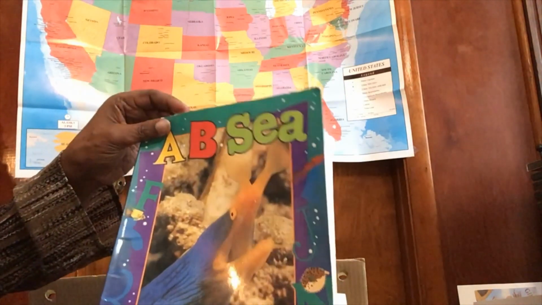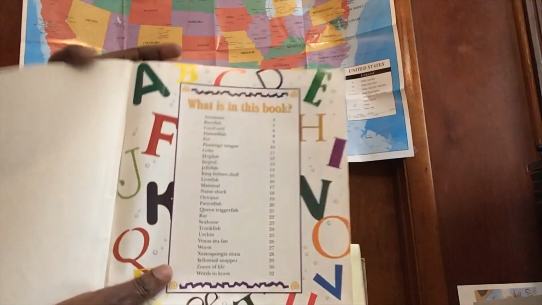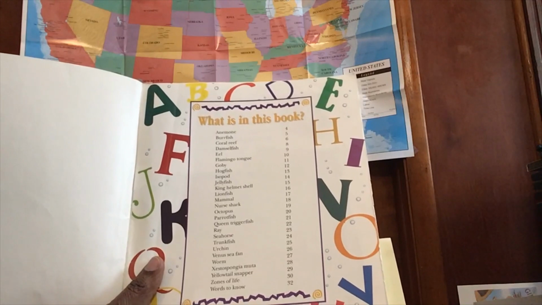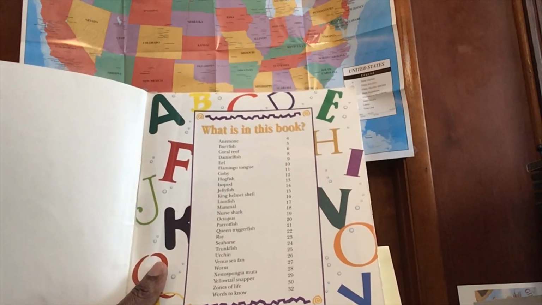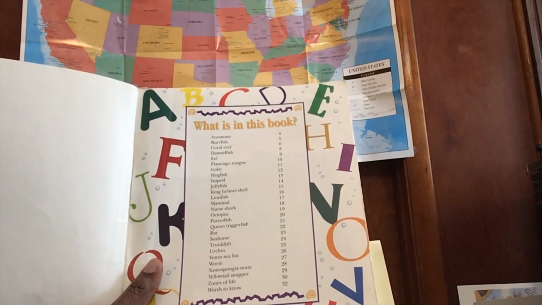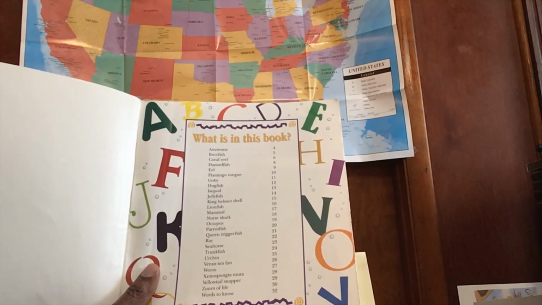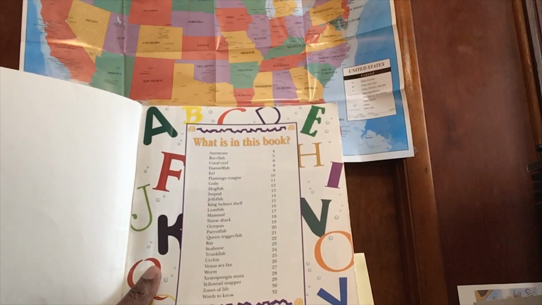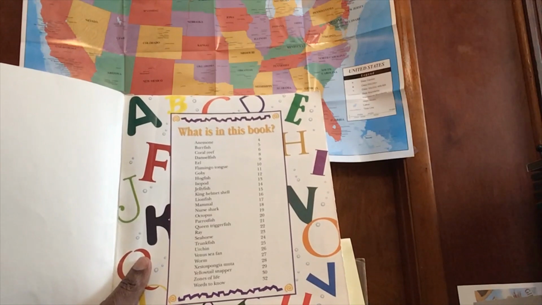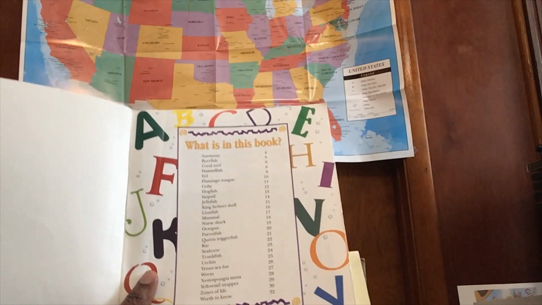Let's open the book. This book has something unique that the other books we've read so far have not had. It's a table of contents. Now, the table of contents tells you what is on each page. So, if you have a favorite sea creature, you might like the octopus, you just go to page 19, and octopus is on page 19. So, a table of contents tells you what is on each page of the book.